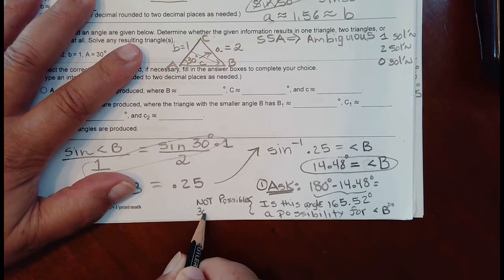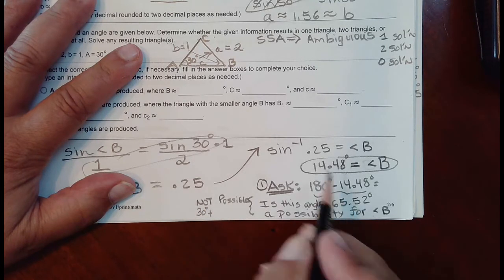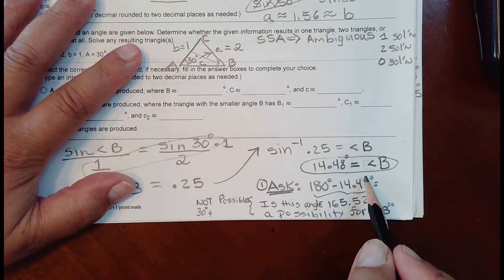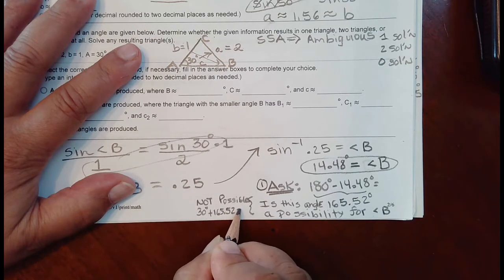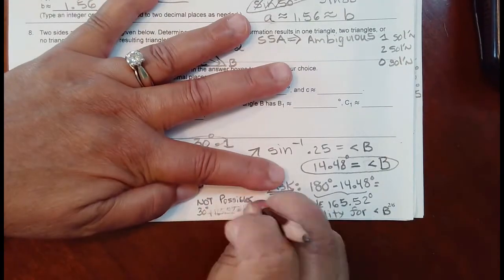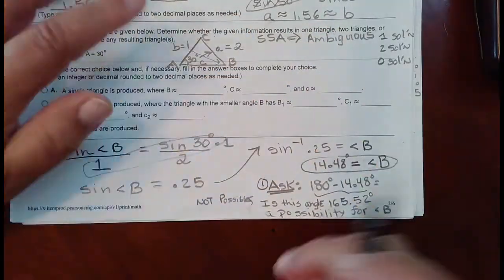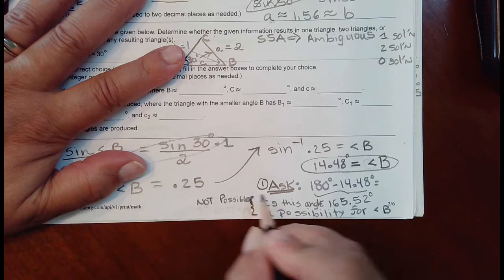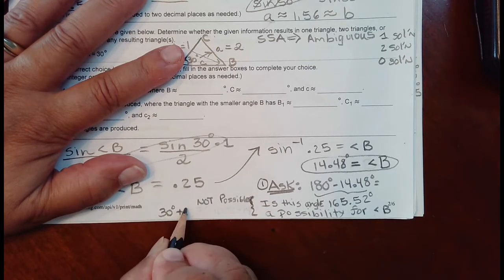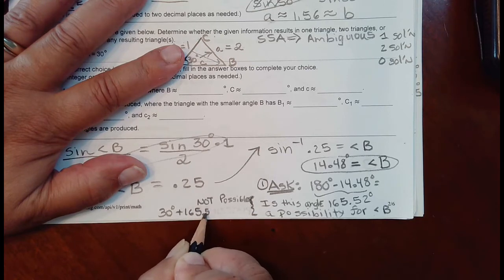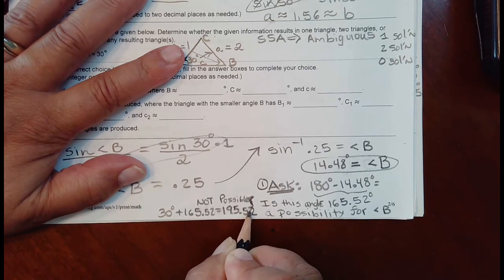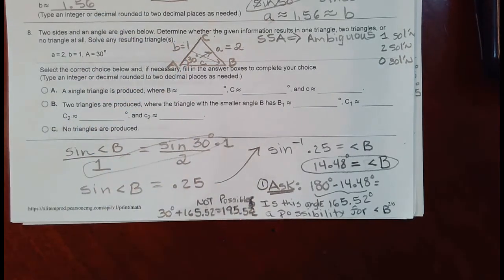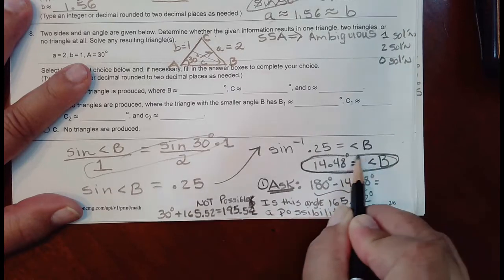And this is why, because the 30-degree angle plus the 165 that you're contemplating putting here rather than the 14 that you thought it should be is equal to 195, and that's too big. Let me try and move this over because I'm not able to write the whole thing. Okay, it's not possible because of what I'm writing here. The 30 degrees plus the 165 is equal to 195 and 0.52 degrees. And that's just not possible to have that many degrees inside of a triangle. It's too much. Therefore, you're going to take this 14.48 and you're going to stick with that.